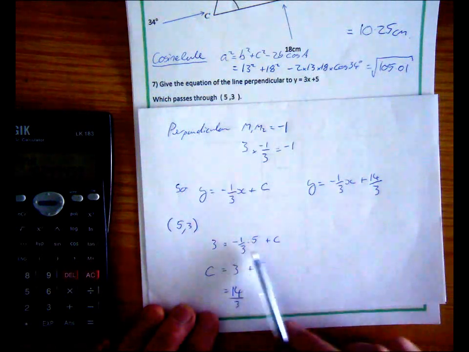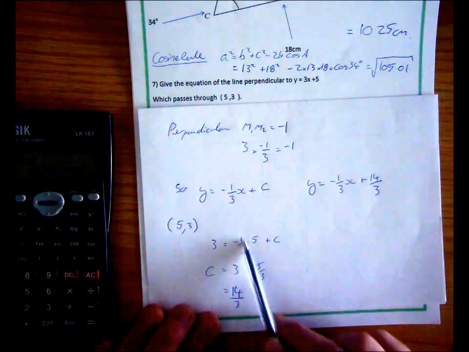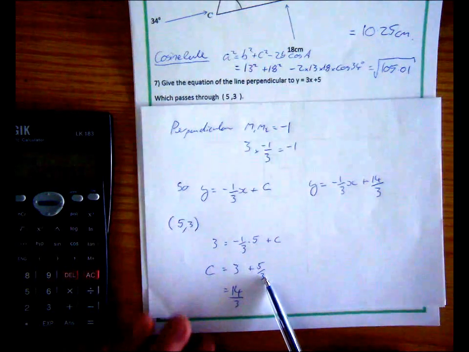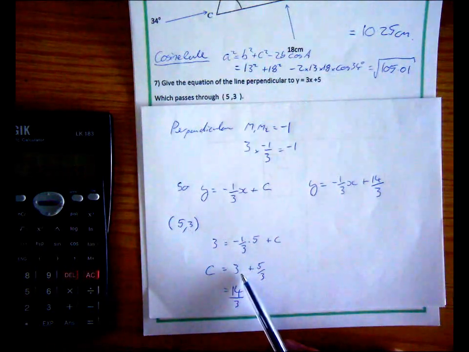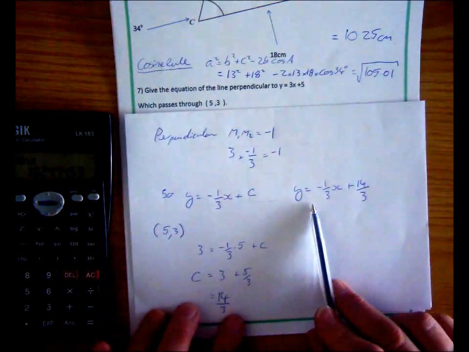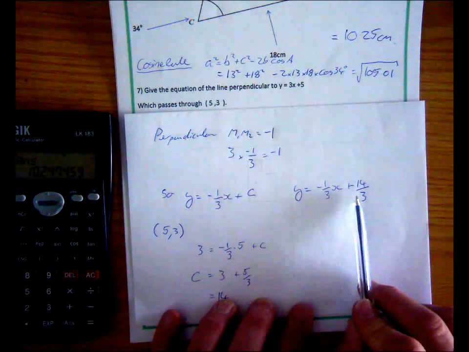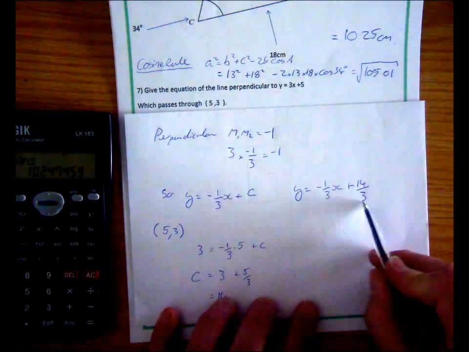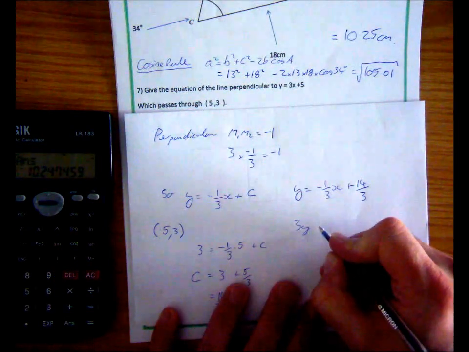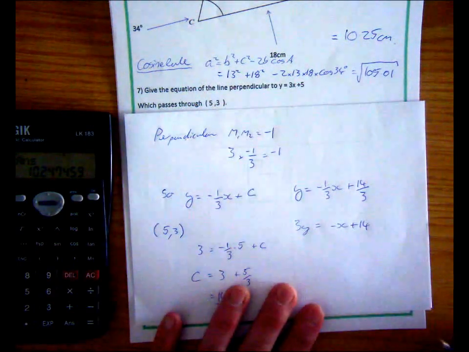So C equals, if I add 5/3 onto the other side, move that over, I've got C is 3 5/3, which you change all into thirds, makes 14 over 3. So the equation of the perpendicular is y equals minus 1/3 x plus 14 over 3. Now I could multiply across by 3 and write it slightly better as 3y equals minus x plus 14.